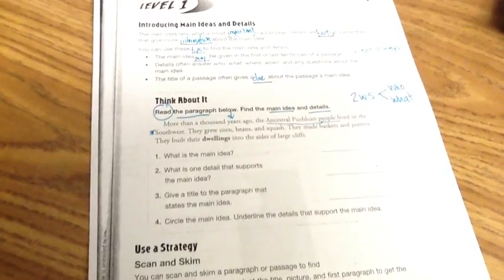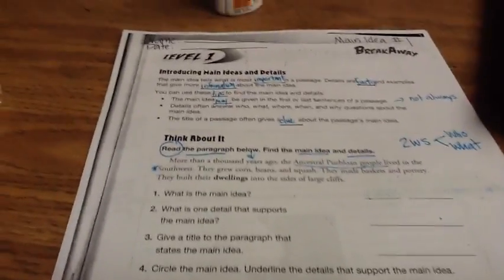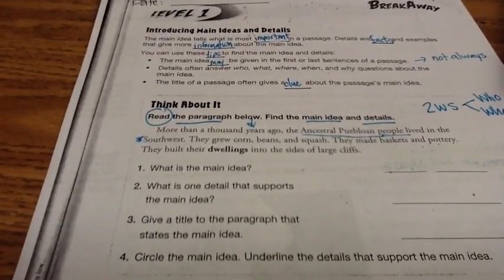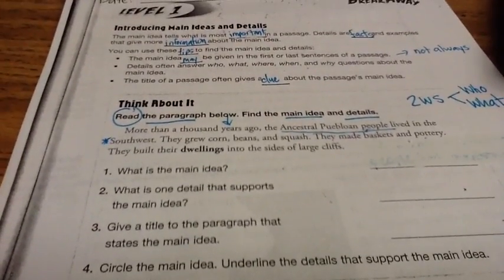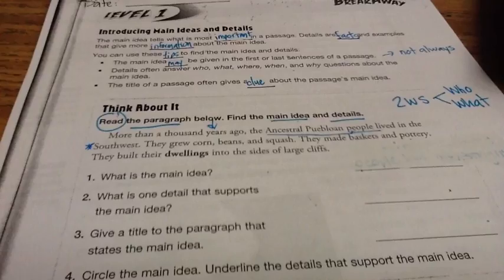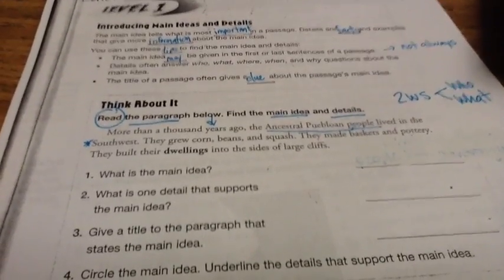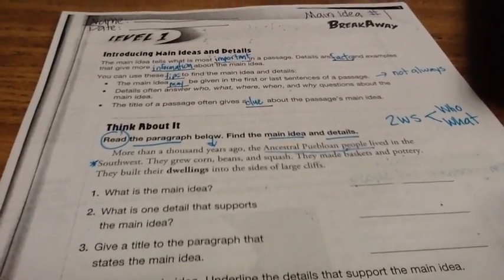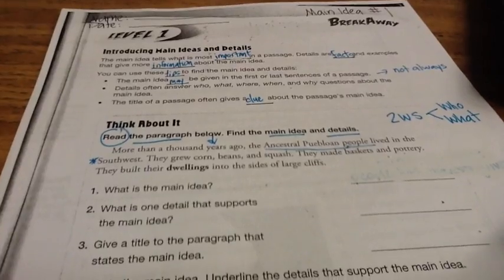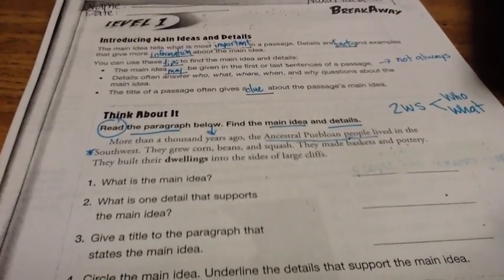But I need to think about specifically, is this the main idea? Is it stated directly in this passage? In this case, I do not think that the main idea is stated directly. More than 1,000 years ago, the ancestral Puebloan people lived in the Southwest. That's certainly important in this passage because the rest of the passage has to do with them living in the Southwest. But just saying that they lived there is a little bit different. I'm going to connect these 2 ideas and share that being residents of the Southwest really influenced their lives.